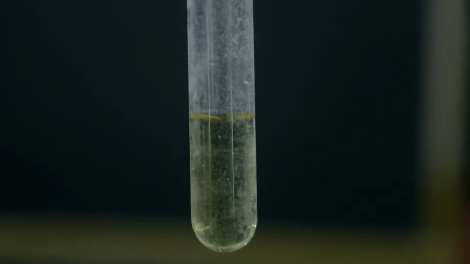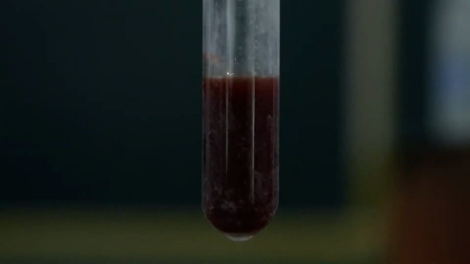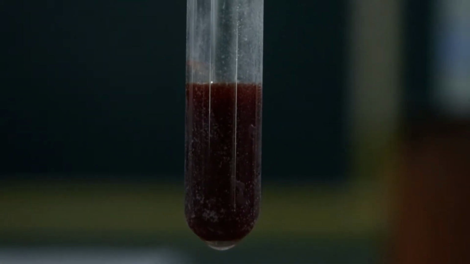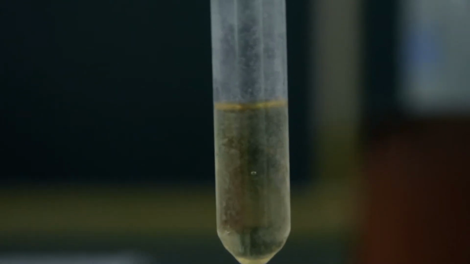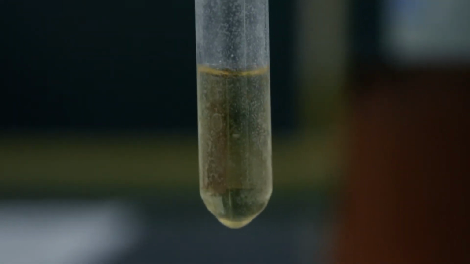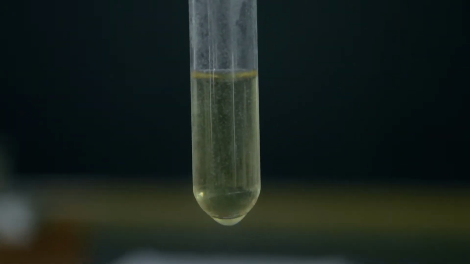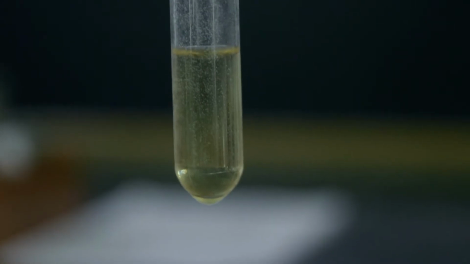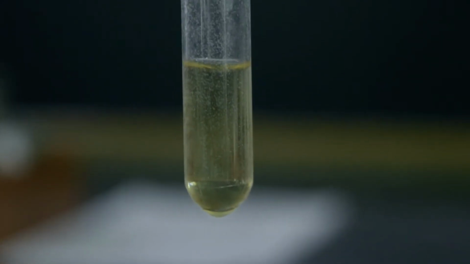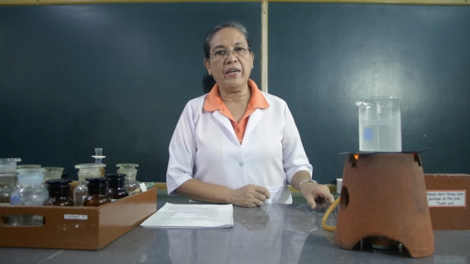This is the arabinose. This is the fructose. This is the glucose. And this is the water, which serves as the control. So that was the result of the reaction of the carbohydrates with the Seliwanoff test.